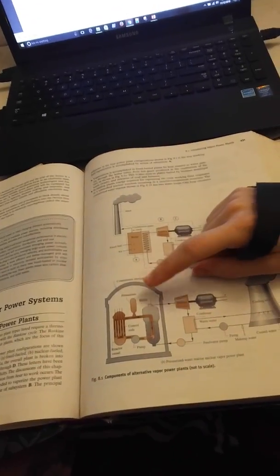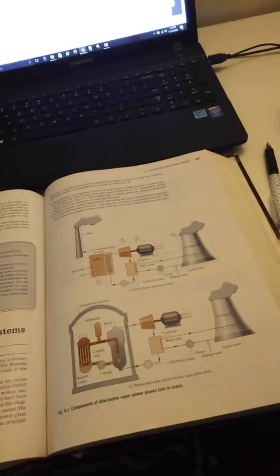Here's my book. I don't know if you can see that, but I'm looking into these schematics here and focusing in on this area, because I think that's where the differences in the Transatomic nuclear reactor and the traditional ones are. And yeah, I think those are my main tools that I'm looking at right now.